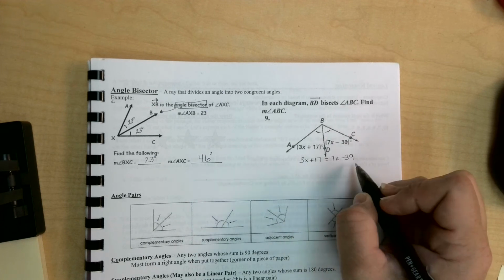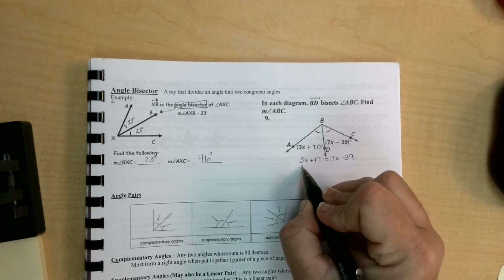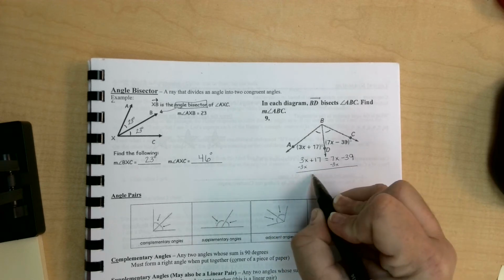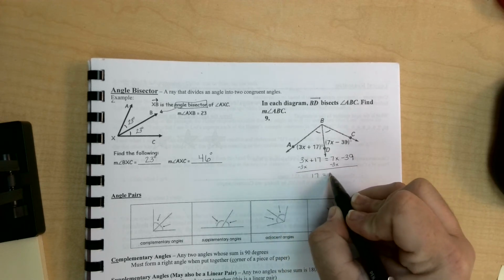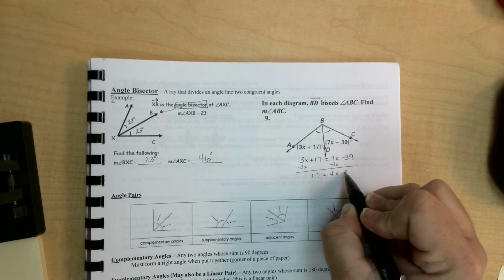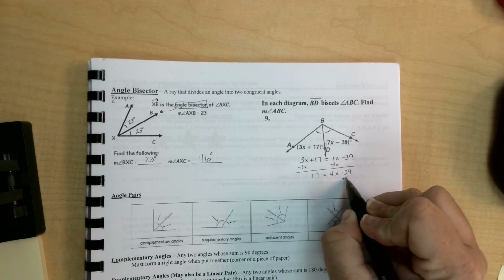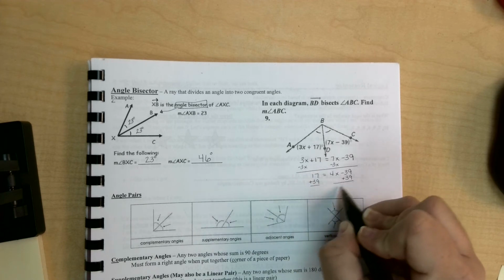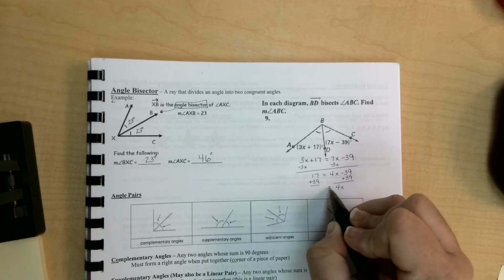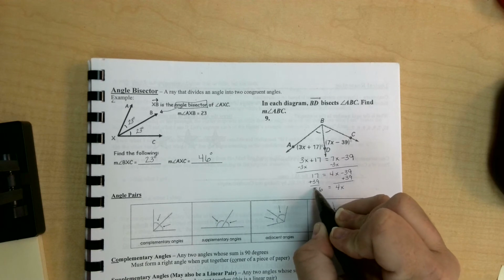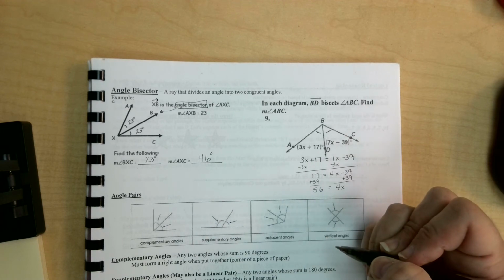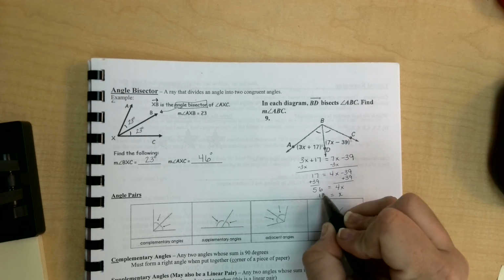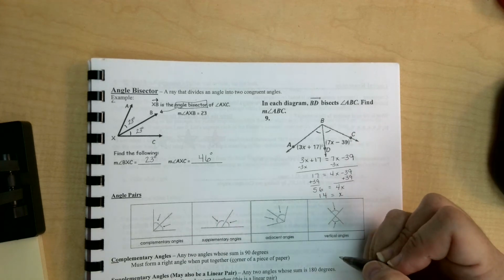I like to keep my x's positive, so I'm going to subtract 3x from both sides. That's going to leave me 17 on the left, 4x minus 39 on the right. I'll now add my 39. It's going to leave me 4x on the right, and 56 on the left. And then I'm going to divide by my 4, and that's going to give me 14 for an x value.